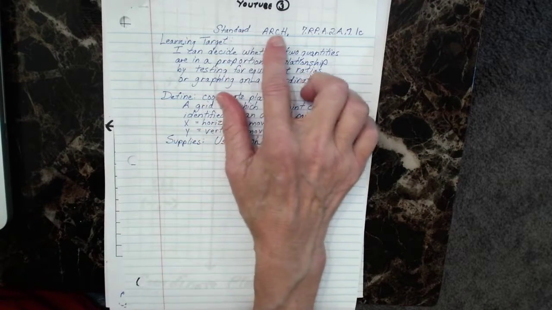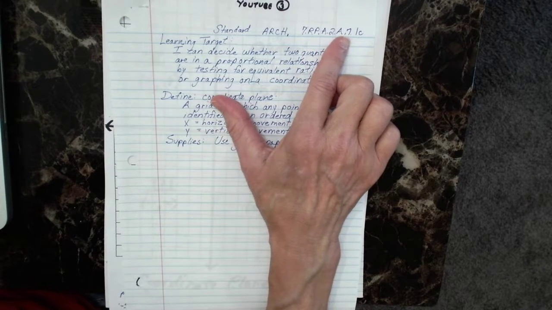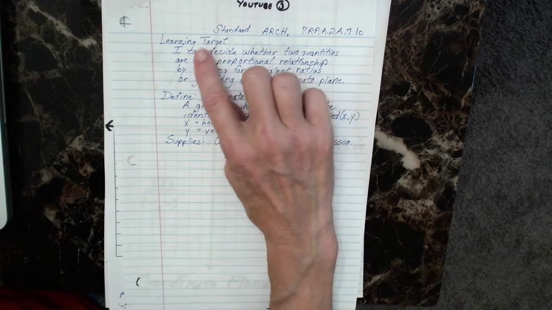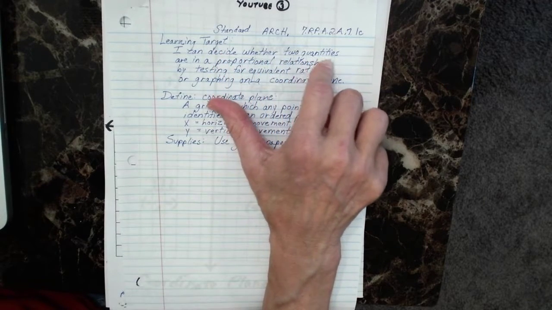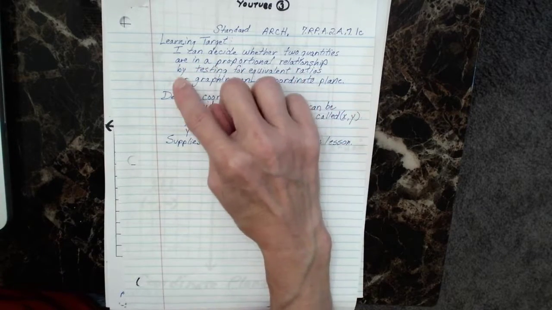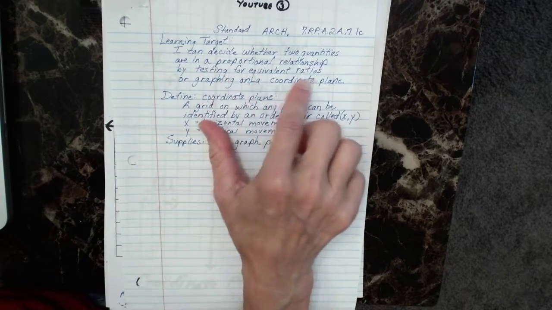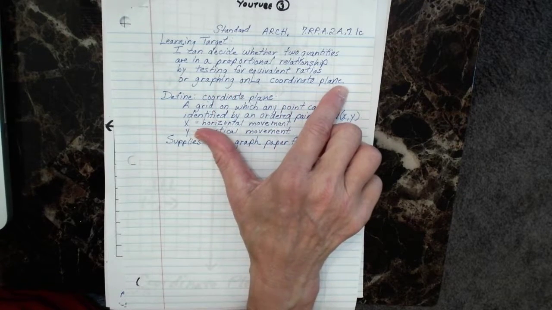So this standard is ARCH.7.RP.A.2.A.7c. The learning target is: I can decide whether two quantities are in a proportional relationship by testing for equivalent ratios or graphing on a coordinate plane.